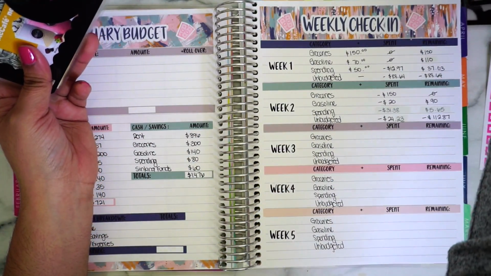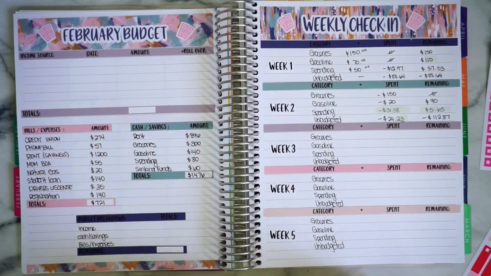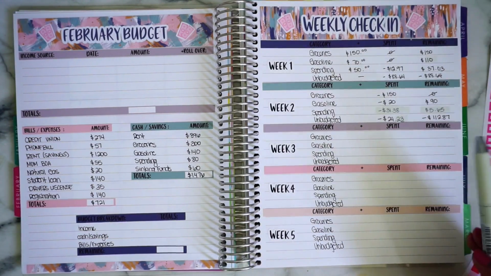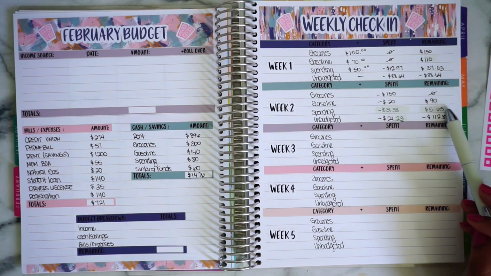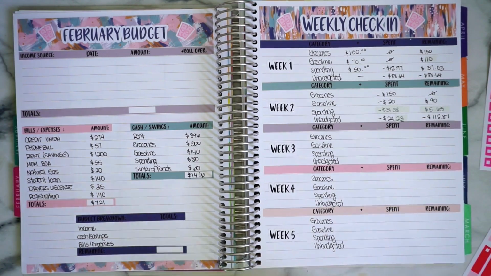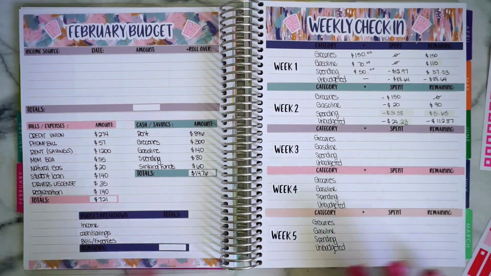So that has been my check-in for week 1 and 2. Oh my god, can you imagine? I have $0 for groceries. I got $5 to spend, and I'm already at negative $112. So yeah, that is my life.